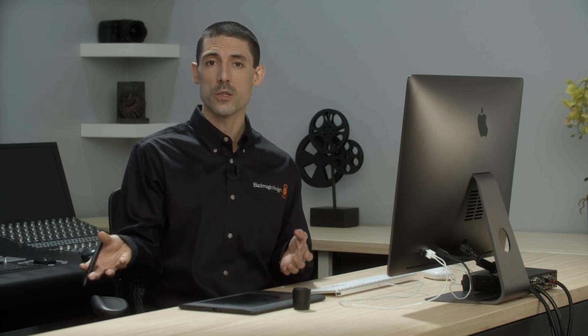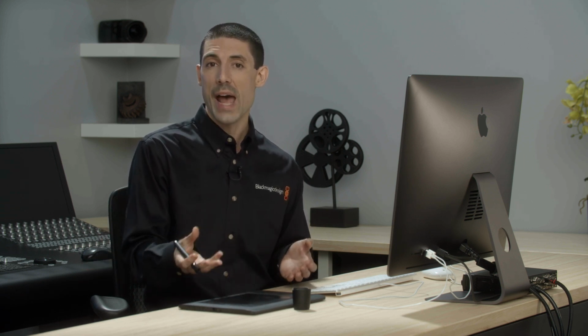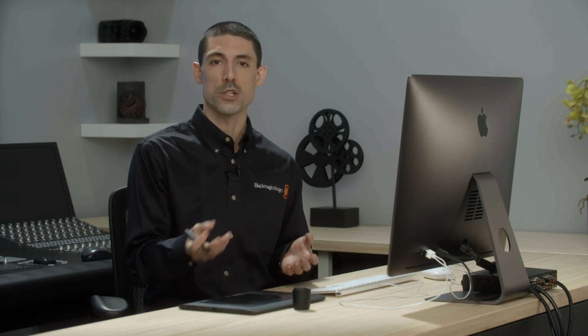And all I would need to do from here in terms of delivering my graded master for that new secondary display color space would be a trim pass in which I go through each of my shots and ensure that my creative intent has been well preserved in that translation from my original display color space to the new display color space that I'm targeting.